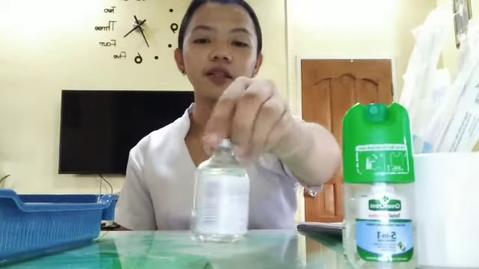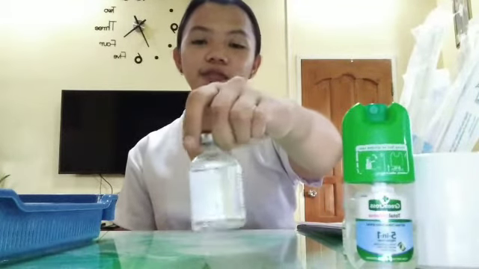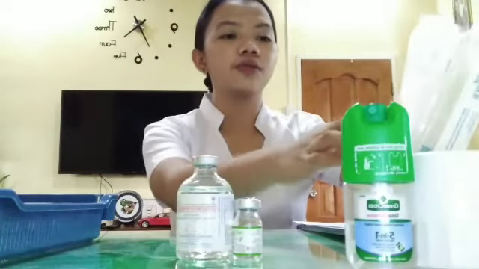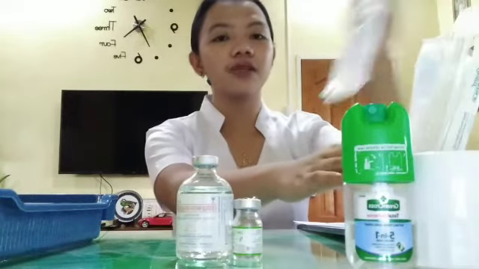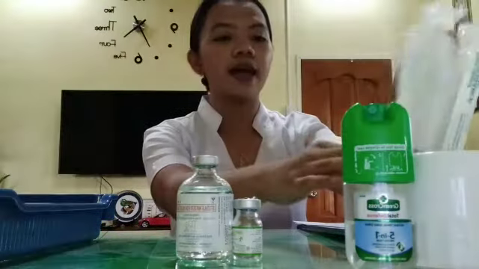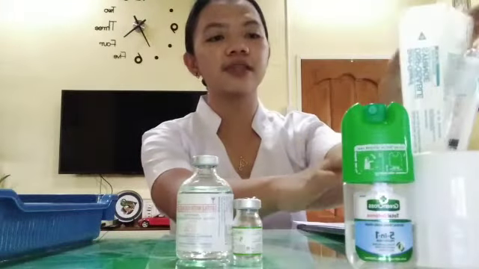I will be using the sterile water for injection, the ampicillin, the 2 aspirating needles, dry cotton balls here, and 2 5 ml syringes, and 1 tuberculin syringe.